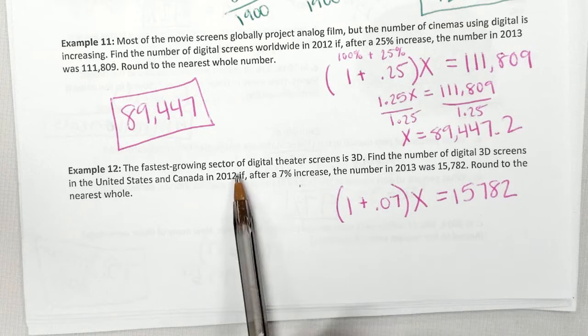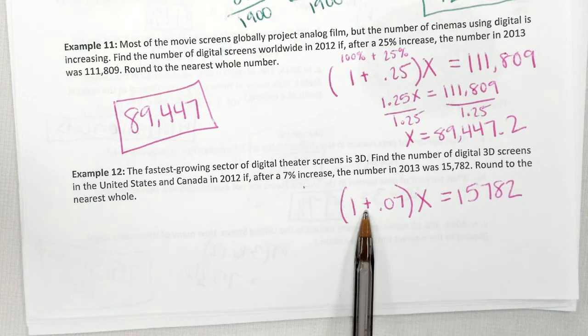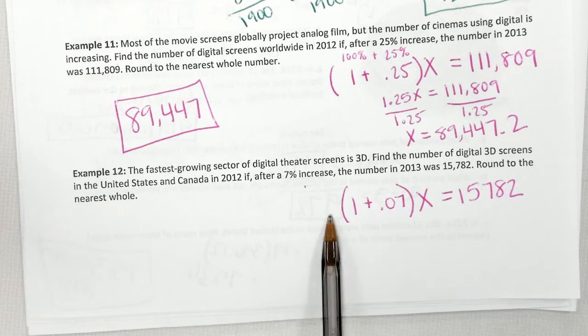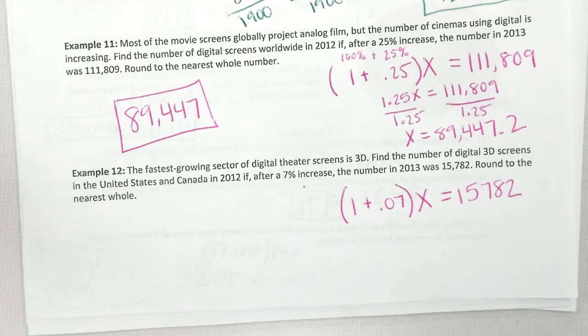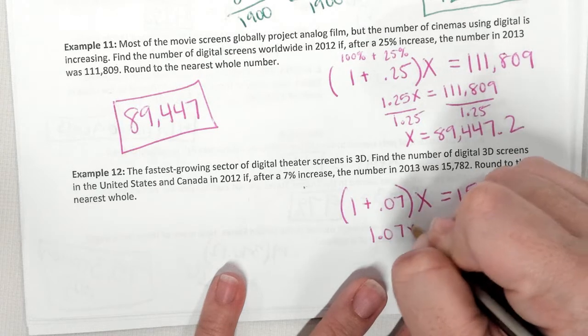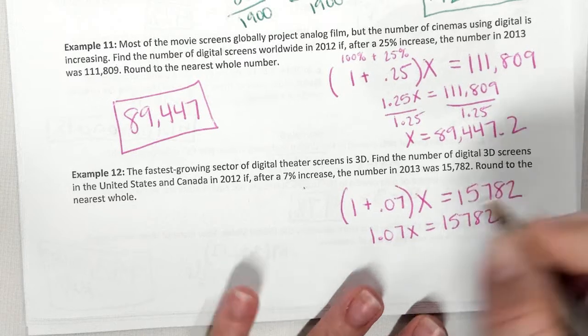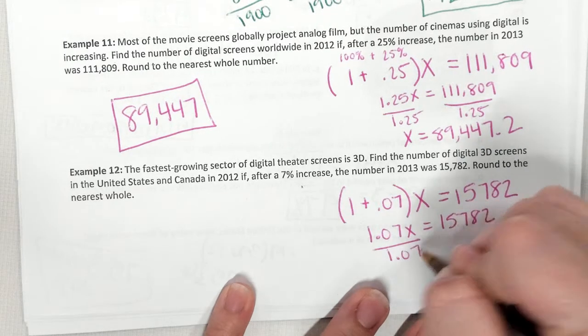Now, what if it said it was decreasing by 7%? What do you think would be the only difference? Yeah, this plus would be a minus. It'd be 100% of the original minus 7%. Does that make sense? Okay, so knowing that, I get 1.07x equals 15,782. Divide by 1.07.